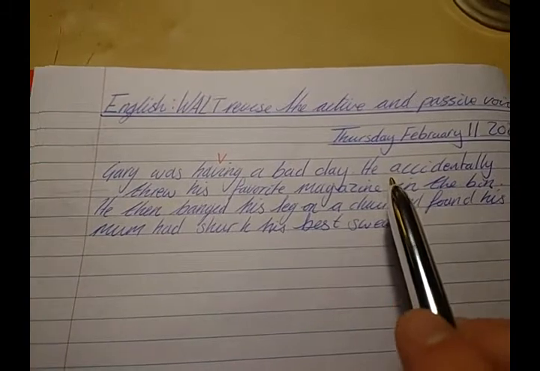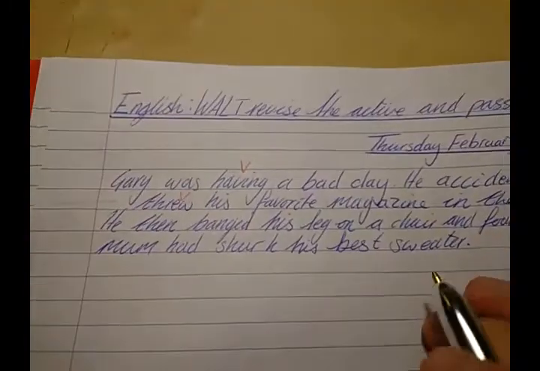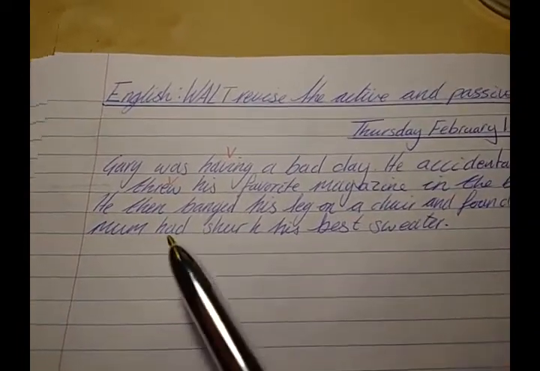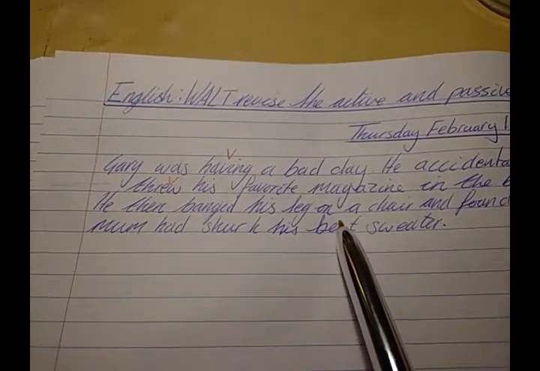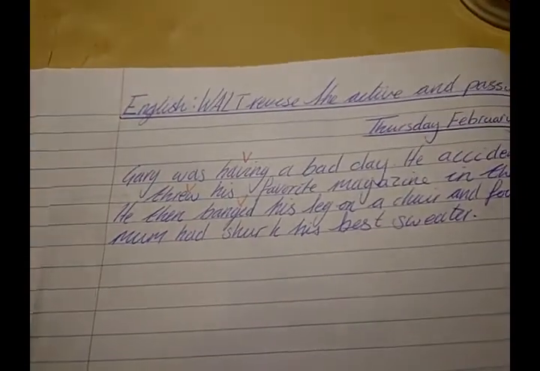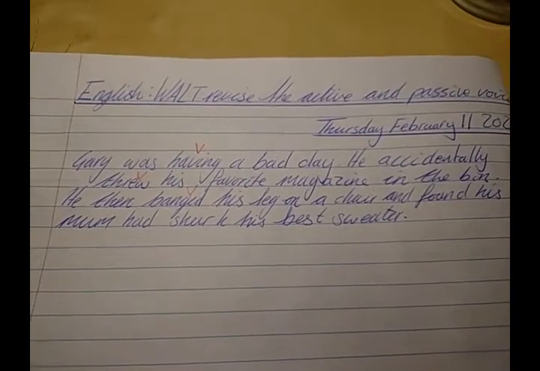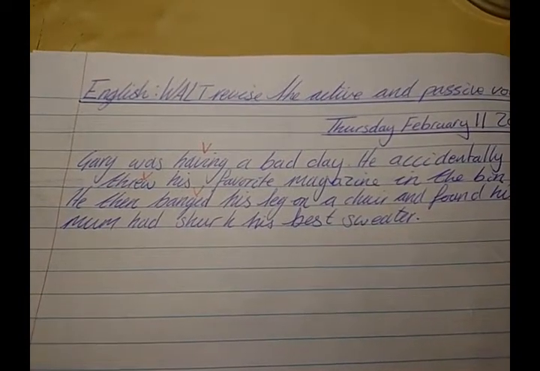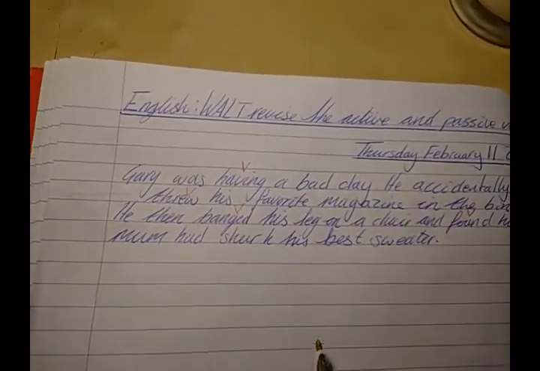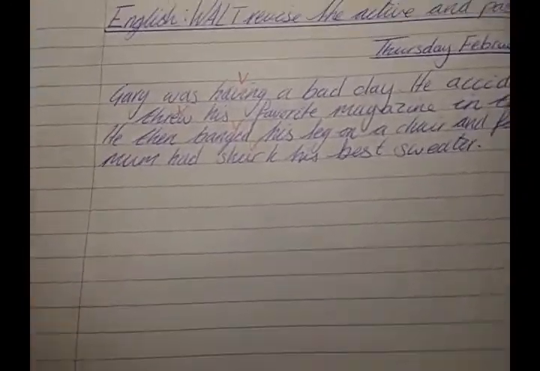He accidentally threw, that's definitely a verb, comes from the verb to throw, his favourite magazine in the bin. Oh, Gary, what are you doing? He then banged his leg on a chair, to bang, past tense of bang, the word for hit, obviously, and found his mum had shrunk his best sweater. So found comes from to find, and shrunk comes from to shrink. So there we go, there's all our verbs. I've done it in red, you can do it in whatever colour you like.